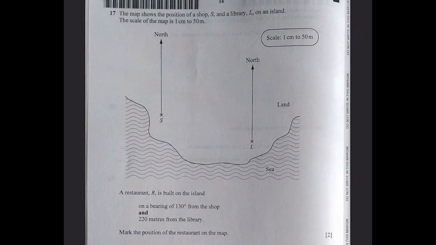The map shows the position of a shop S and a library L on an island. The scale of the map is 1 centimeter to 50 meters. A restaurant R is built on the island on a bearing of 130 degrees from the shop and 220 meters from the library. Mark the position of the restaurant on the map. So I can't measure with the ruler or protractor here, but I'll just show you how to do this. A bearing of 130 degrees from the shop means it's 130 degrees from the north line clockwise. So let's just say that's 130 degrees.